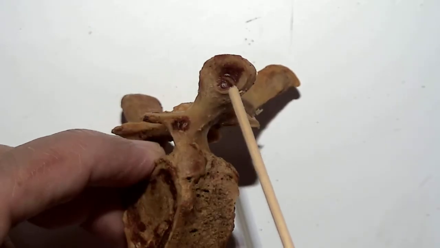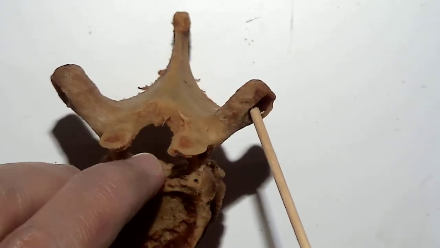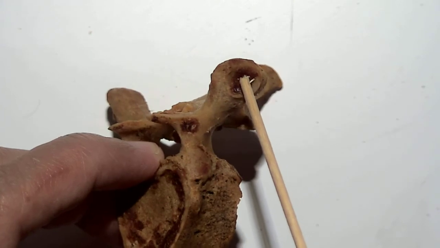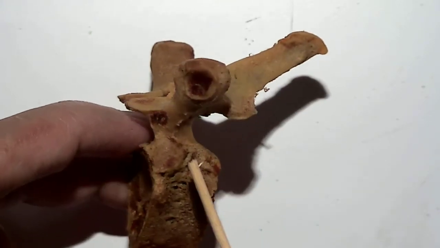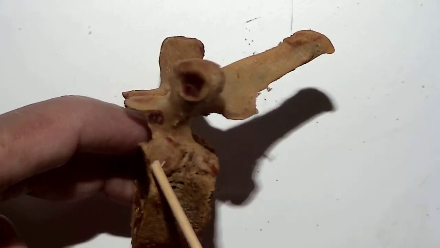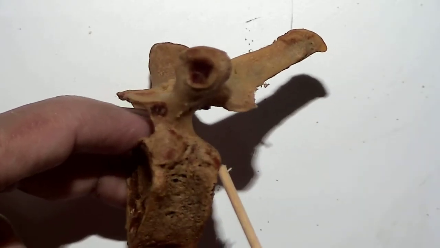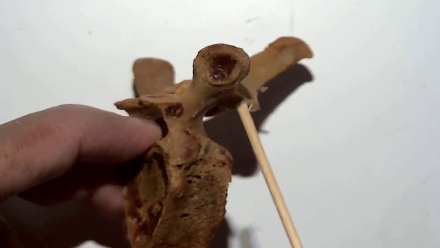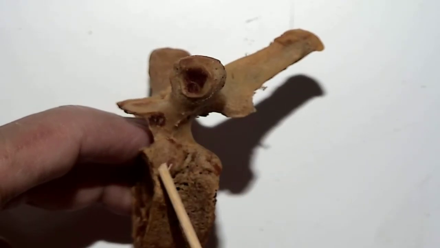So let's view the bone from the side. You can see at this part of the transverse process, there's a concave part right there. And in this area, the junction between the pedicle and the body, you can see articular surfaces.